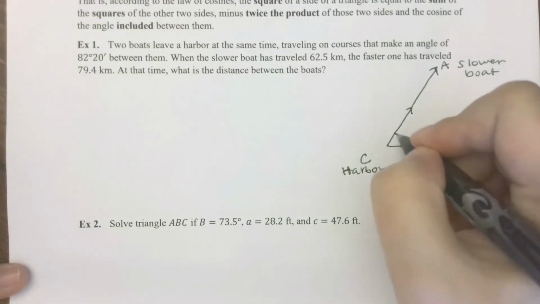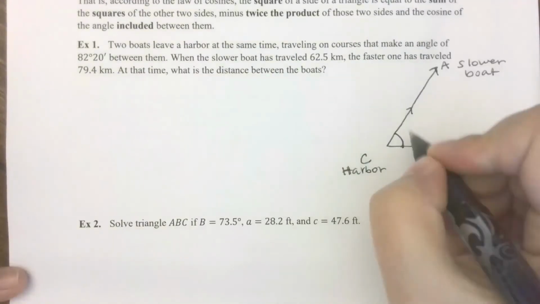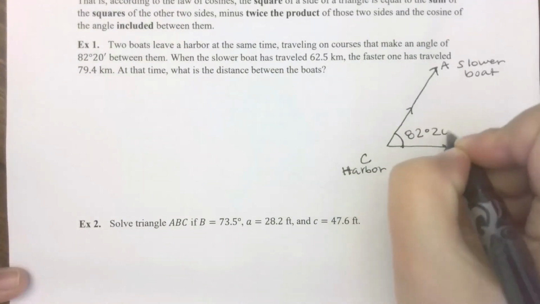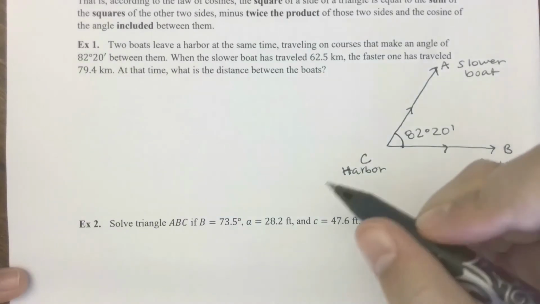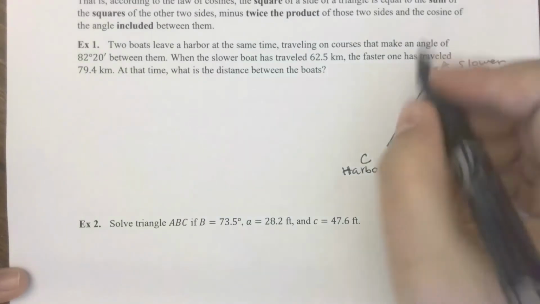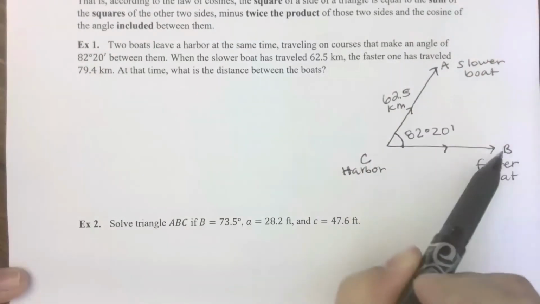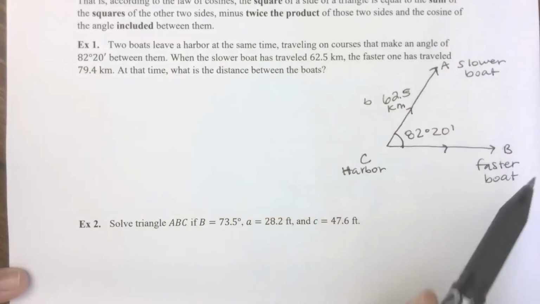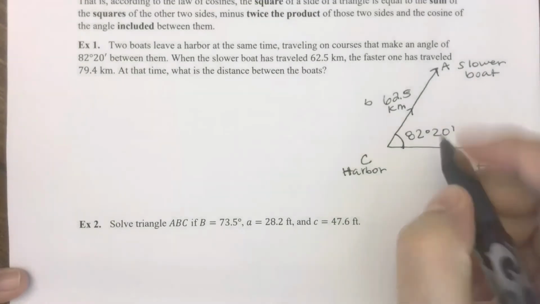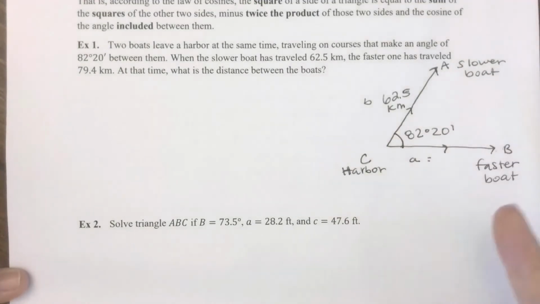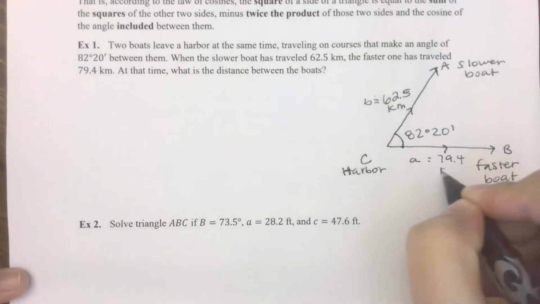We know that the angle between their courses was 82 degrees and 20 minutes. We also know the slower boat traveled 62.5 kilometers, so this side is 62.5 kilometers, which is side b, since it's opposite of B here. And then side a would be the length traveled by the faster boat, 79.4 kilometers.